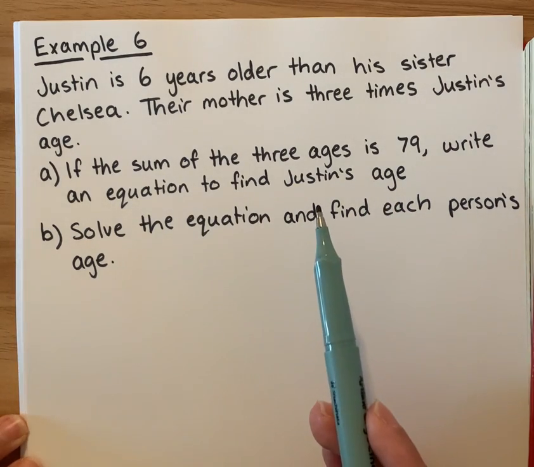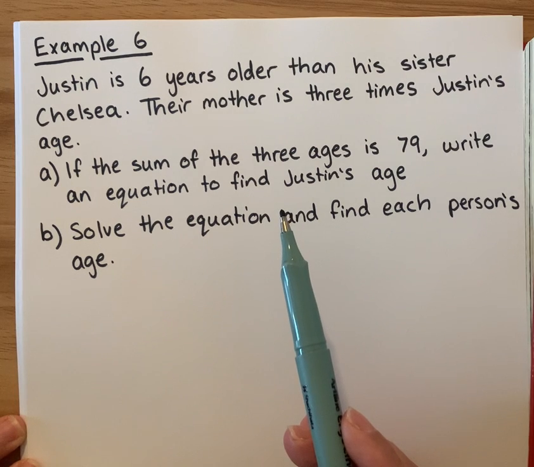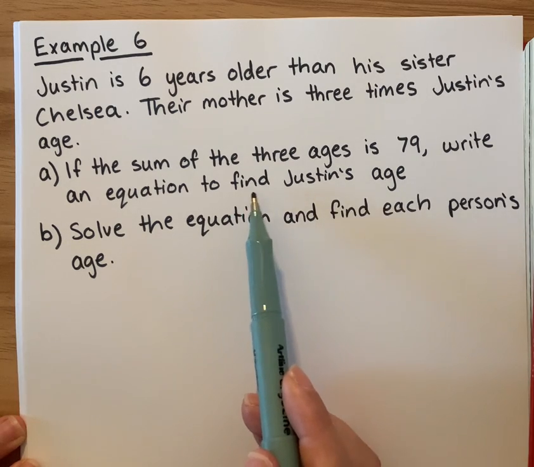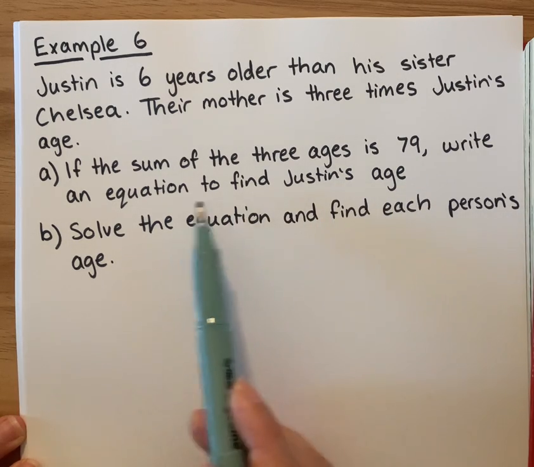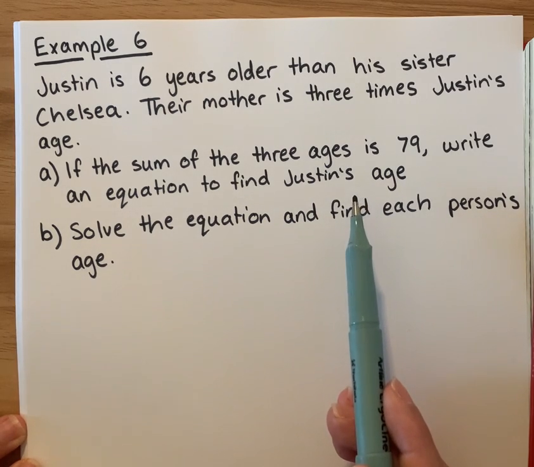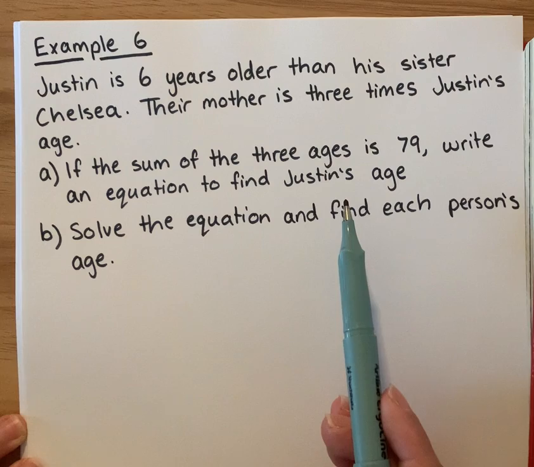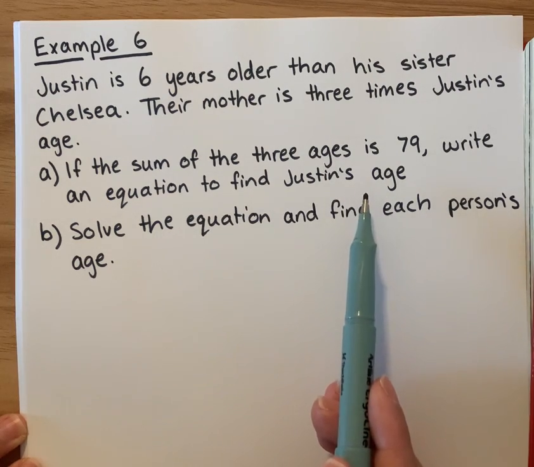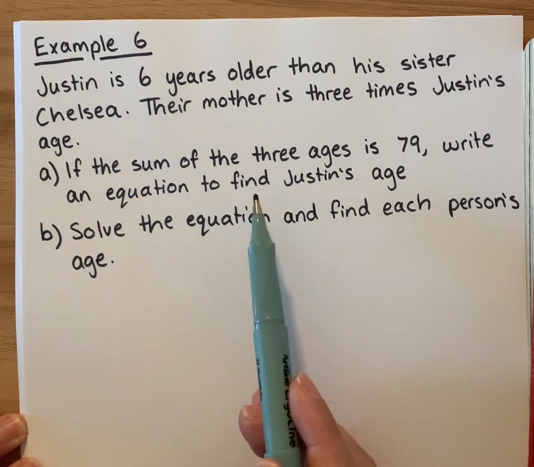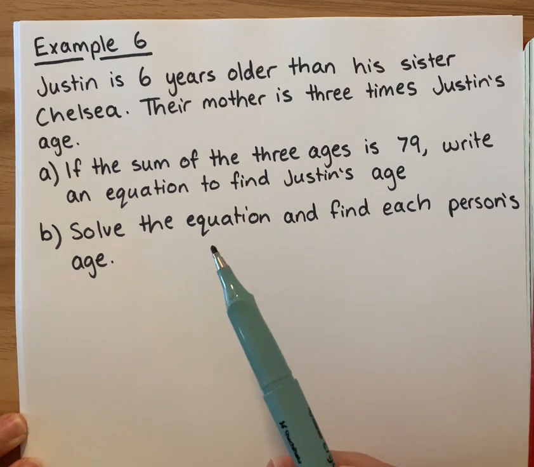Okay, so let's use our step-by-step process. Step 1, figure out what the question's asking you to find. Okay, so it's asking us to find Justin's age. It's actually asking us to write an equation to find Justin's age, so it doesn't even actually want us to find Justin's age, but we know that in order to find Justin's age, we would have to write an equation anyway. So we're going to treat it as though we're finding Justin's age.